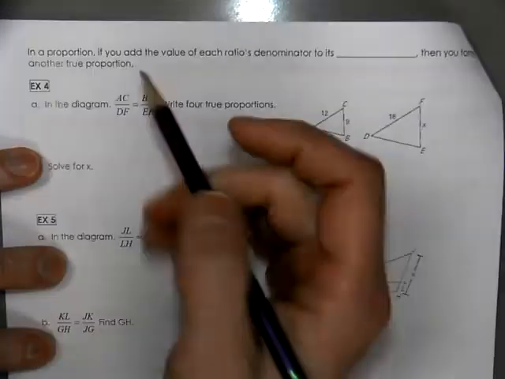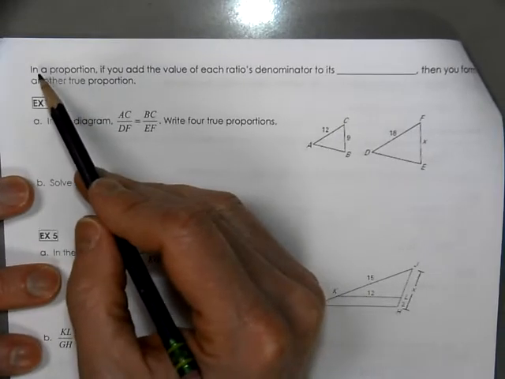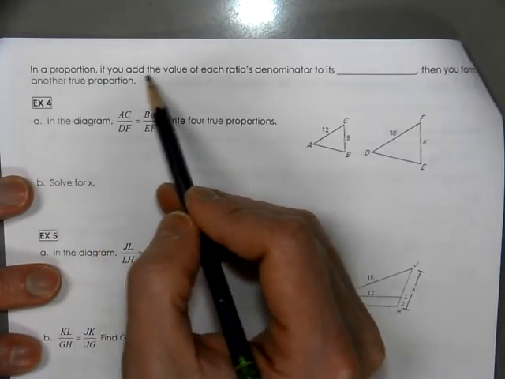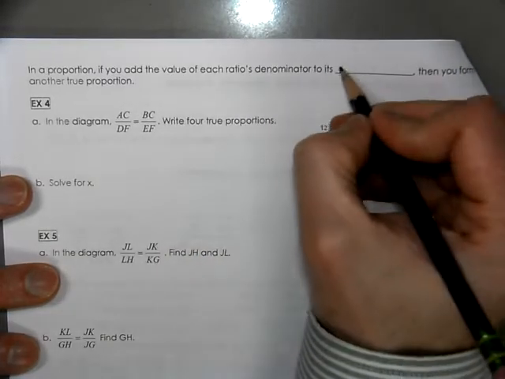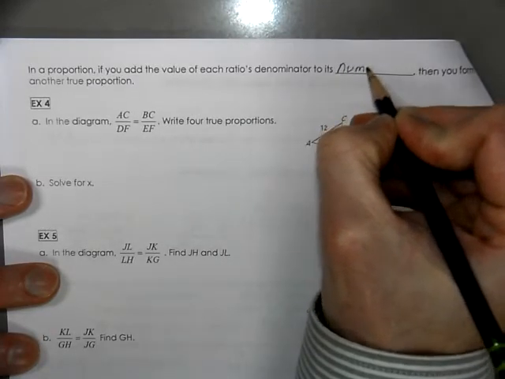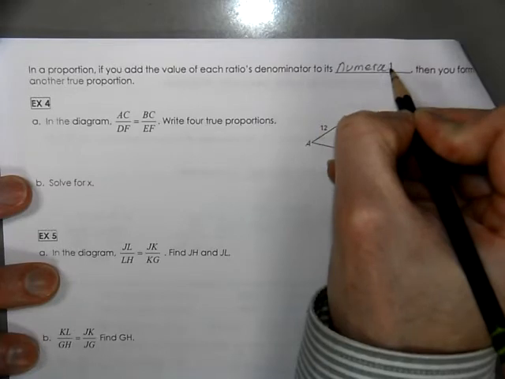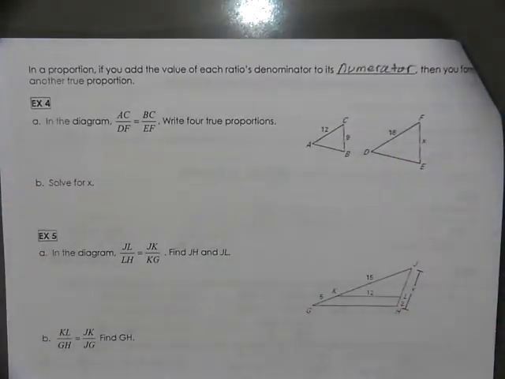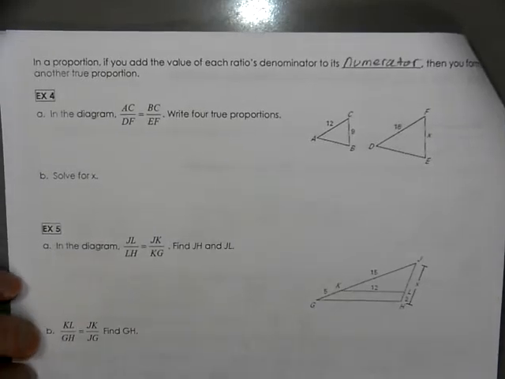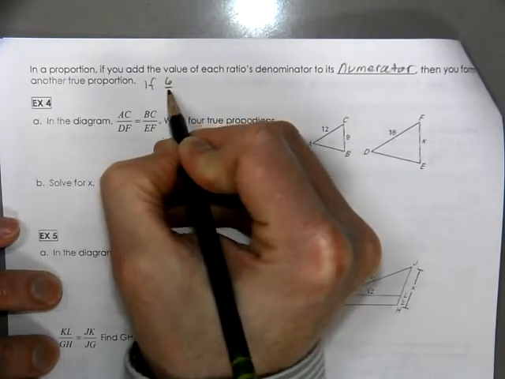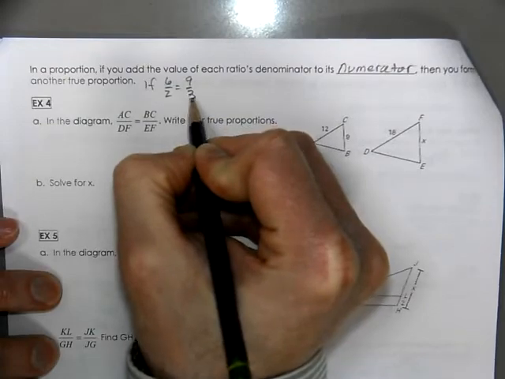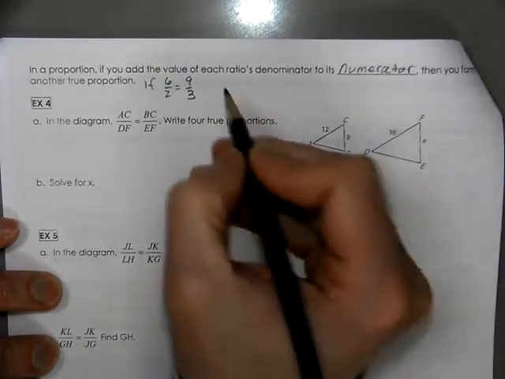On the flip side, here's our third property. In a proportion, if you add the value of each ratio's denominator to its numerator, then you form another true proportion. So that would look like if 6 over 2 was going to equal 9 over 3. It's just a true proportion that we know of.